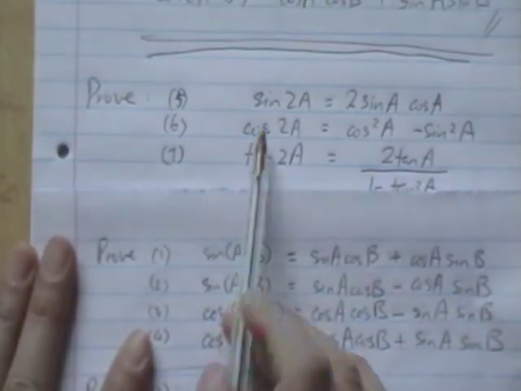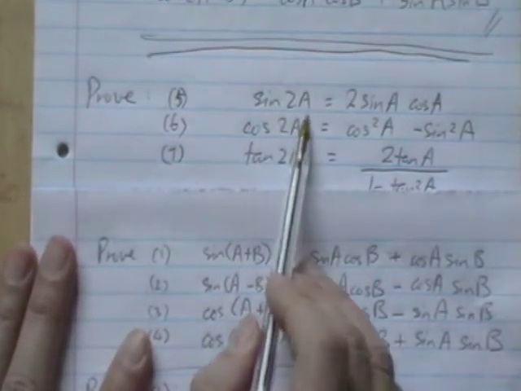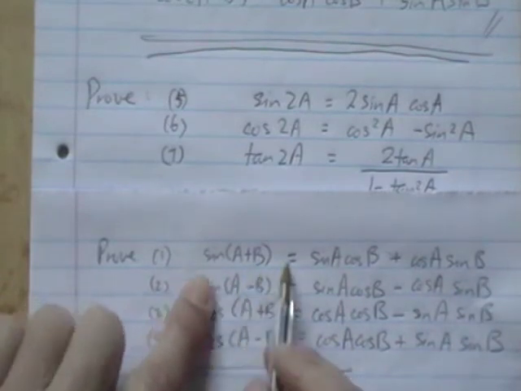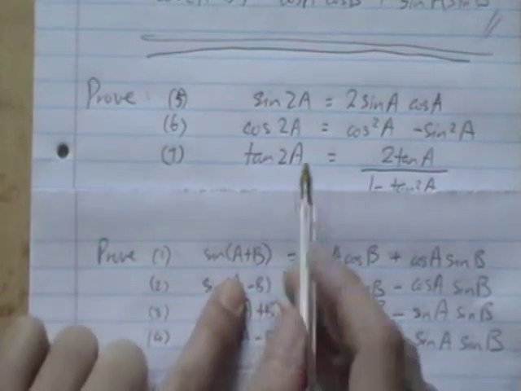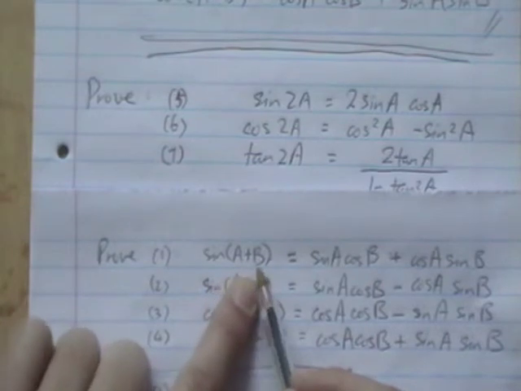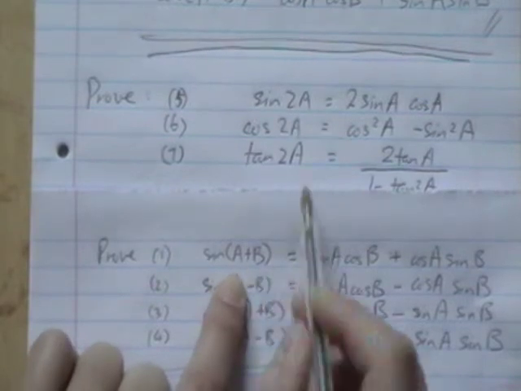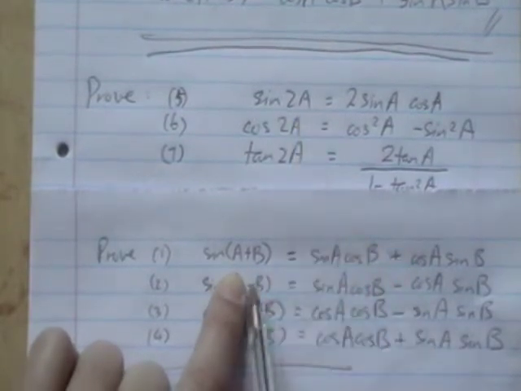Now I want to prove something about sine 2a, and I know this formula for sine of a plus b. So what I can do is take b as equal to a. Then I have a plus a here, which is just 2a. So that's one obvious way to try.